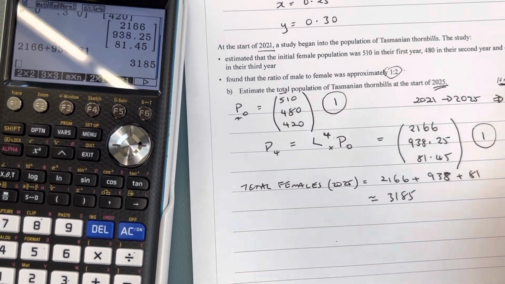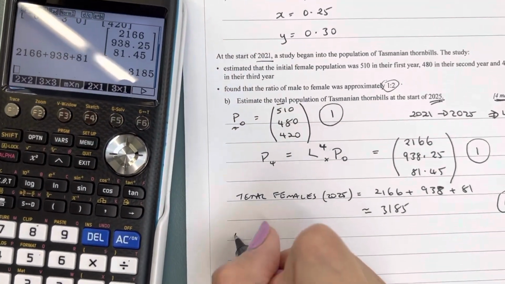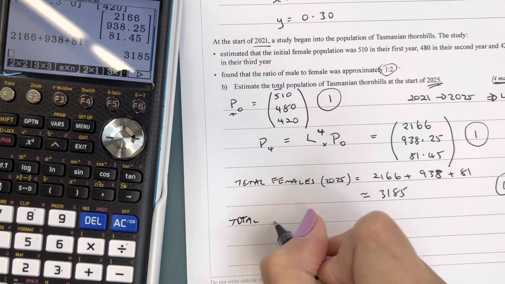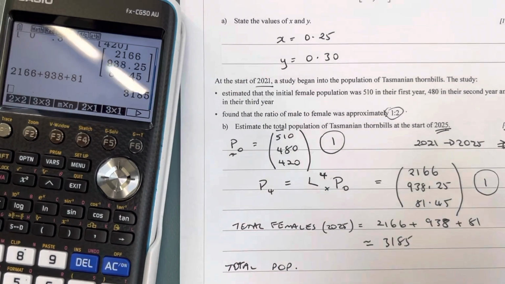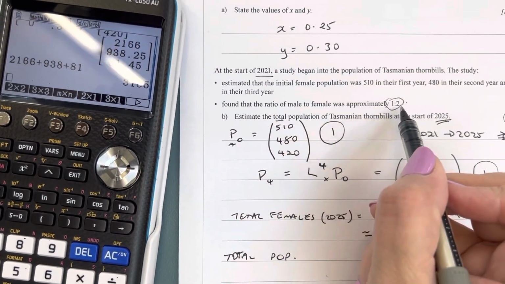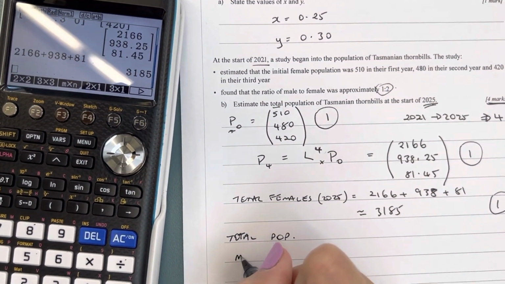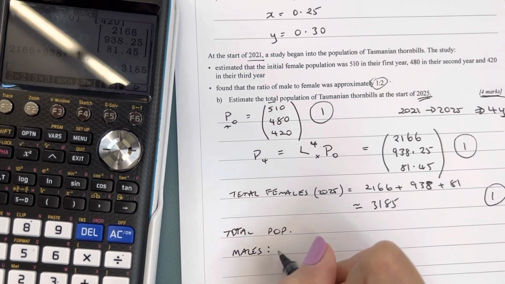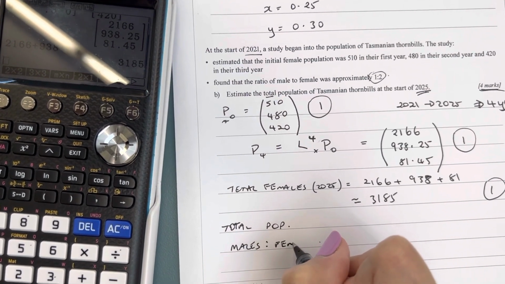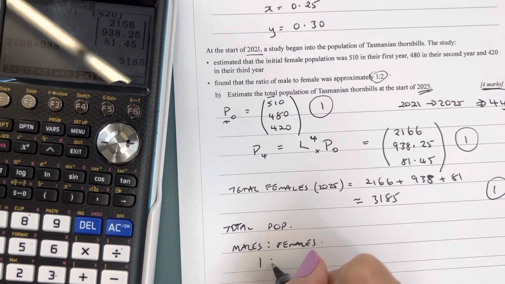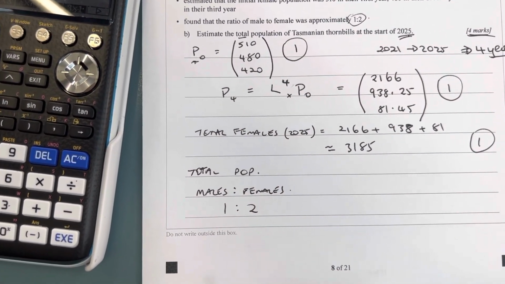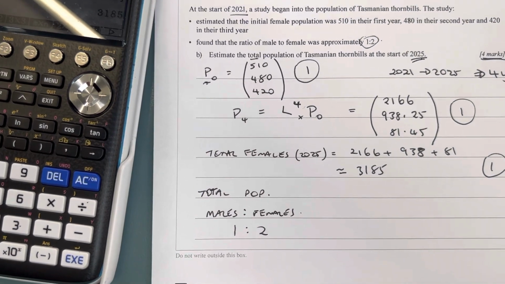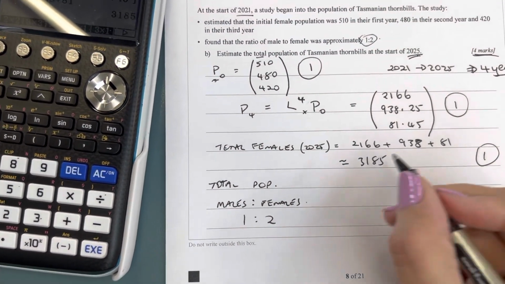But this is a 4 mark question, and we want total population. Now, how they determine it is that male to females was in the ratio of 1:2. So males to females is 1:2. Now, in this situation, that's saying females are 2/3 of the total population.